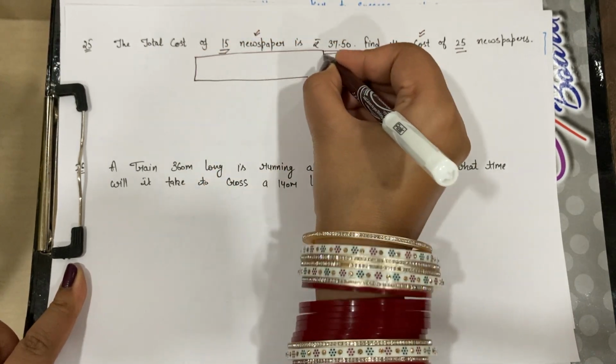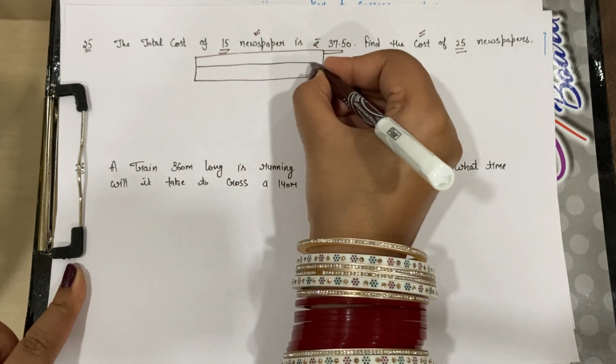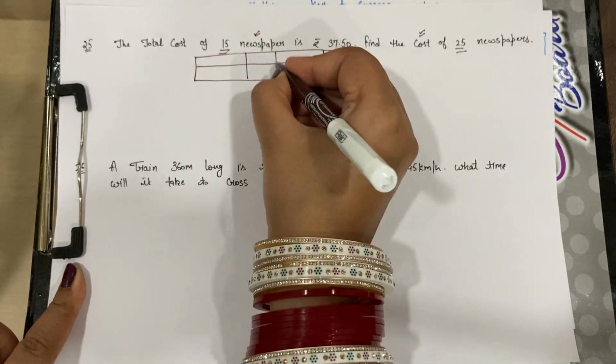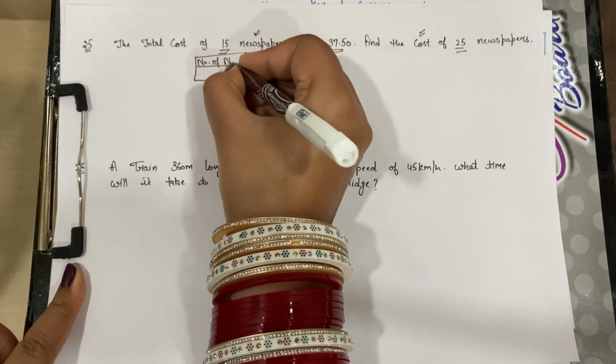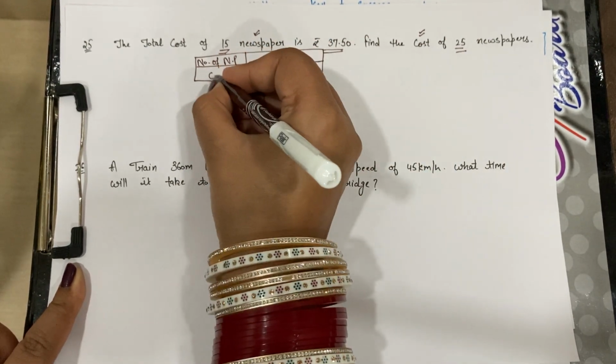As I have told you, making a table is compulsory. So first of all, you will write number of newspapers, then cost.